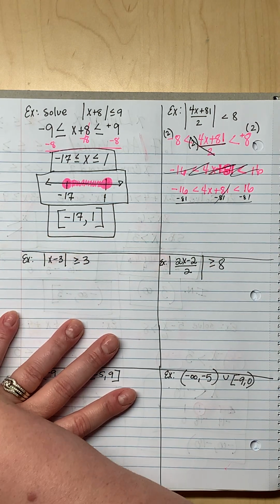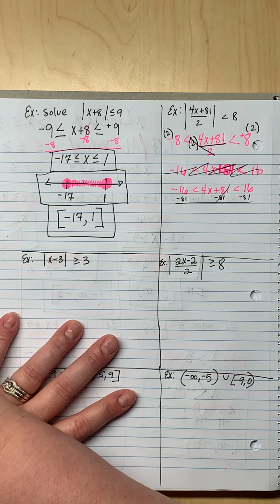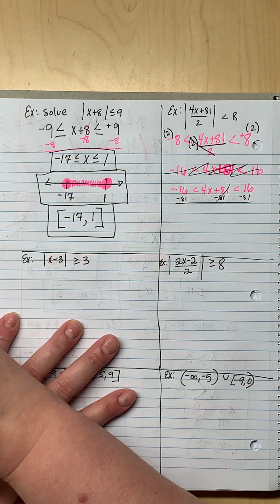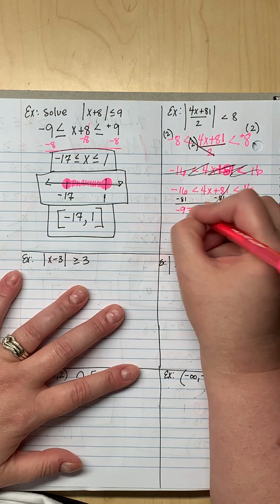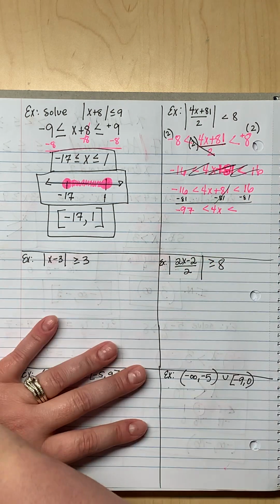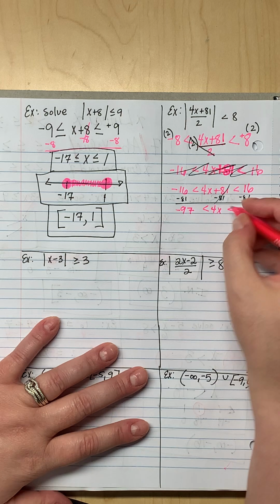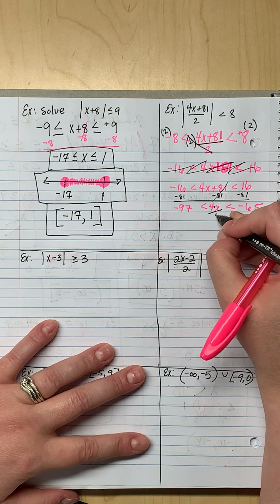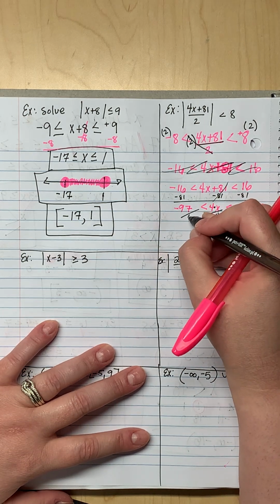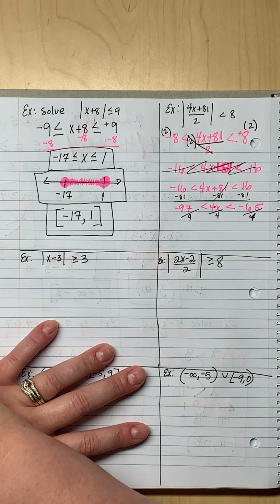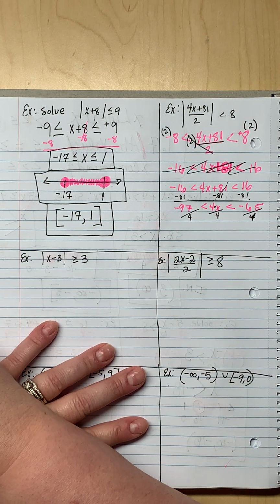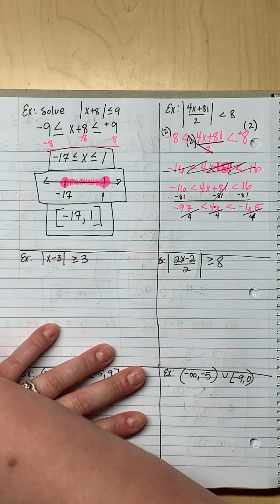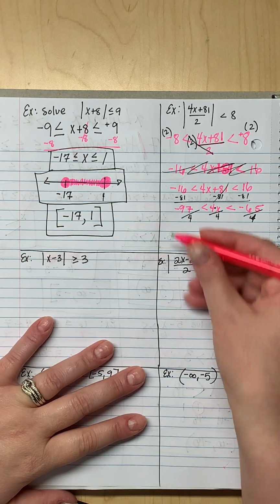And we get negative 97 greater than 4x, greater than negative 65. Then to get rid of this 4 that's multiplying, we divide by 4. But I'm thinking none of this will divide evenly. Yeah, it won't. And I cannot even make a reduced fraction. So I'm just going to keep it dirty.